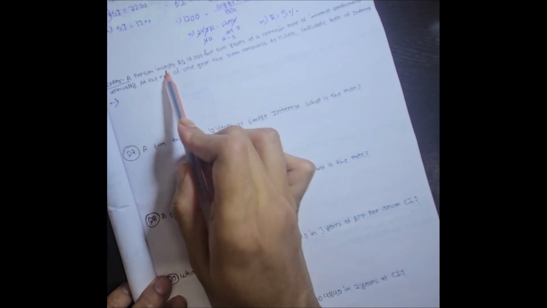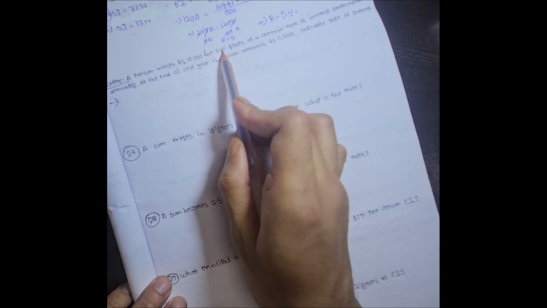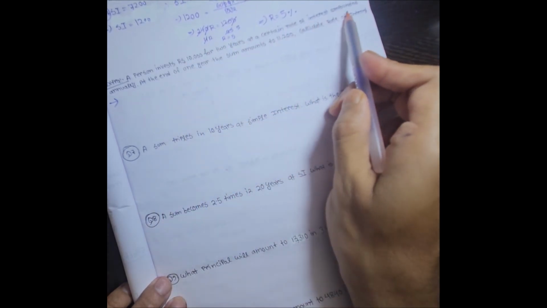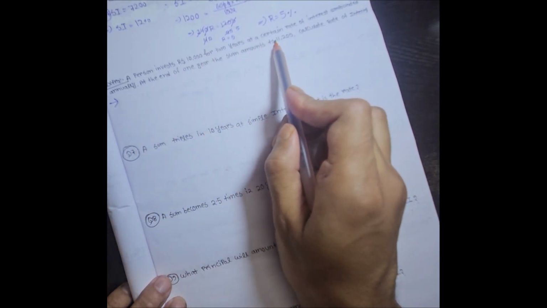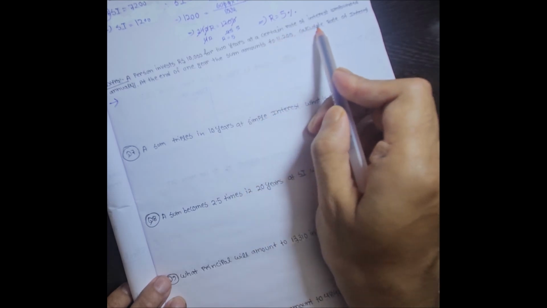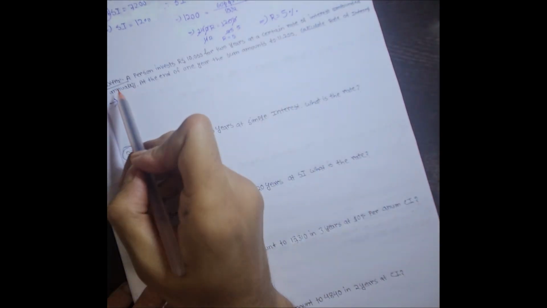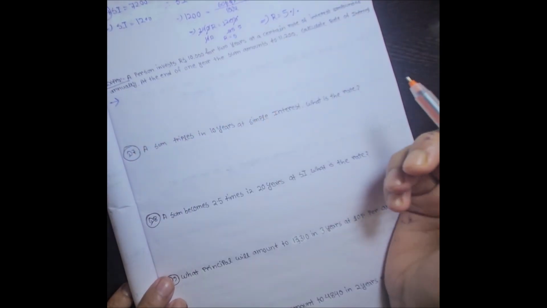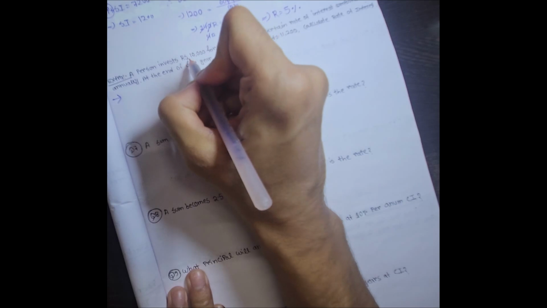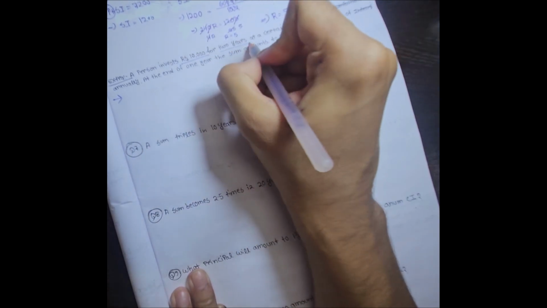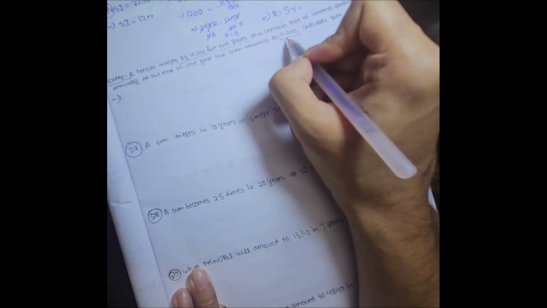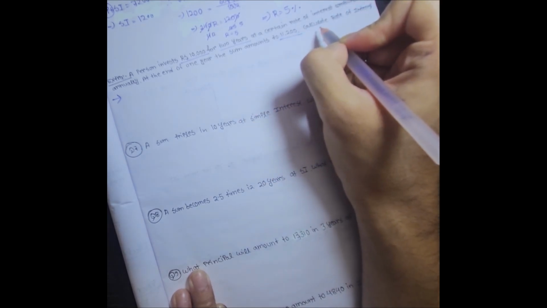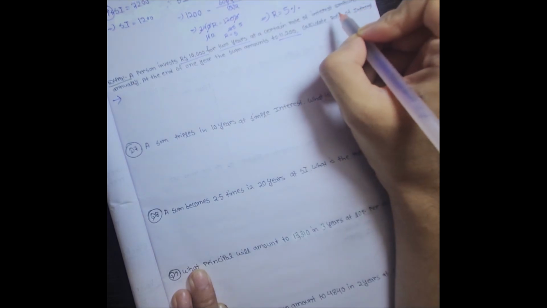A person invests rupees 10,000 for 2 years at a certain rate of interest compounded annually. At the end of 1 year, the sum amounts to 11,200. Calculate the rate of interest. Like the previous one, just that it is compounded interest. So the principal is 10,000. The time is 2 years, but they're saying that after 1 year the amount is 11,200 rupees. So what is the rate of interest that we are getting?